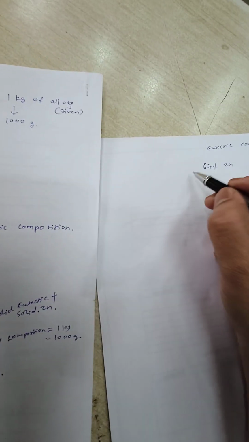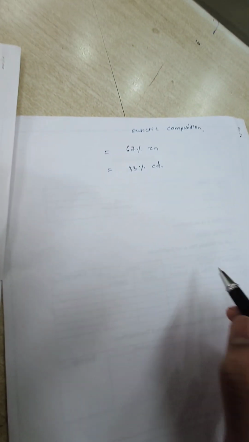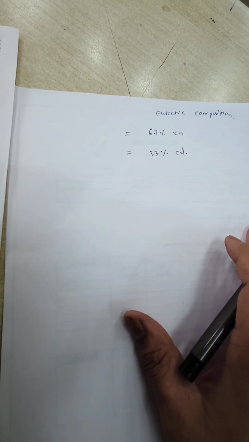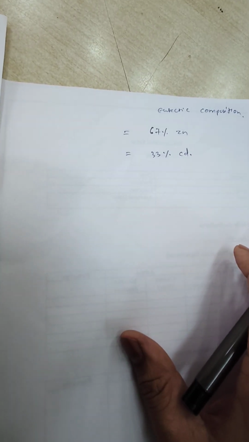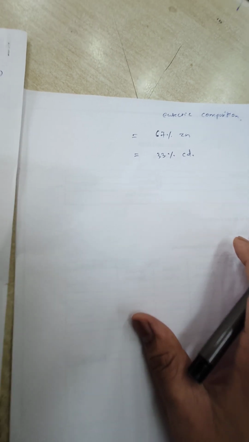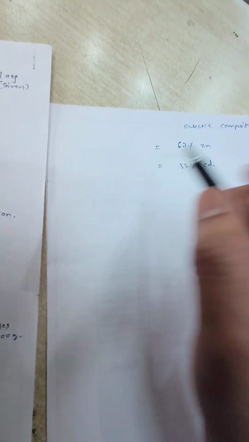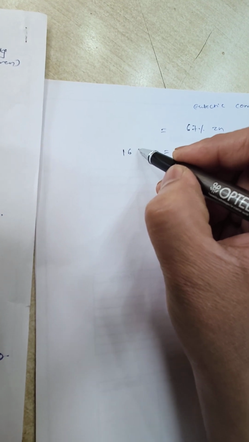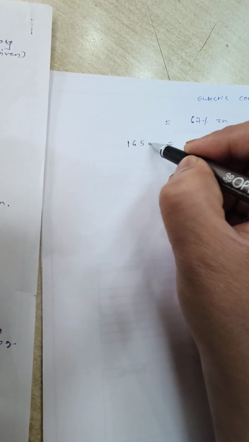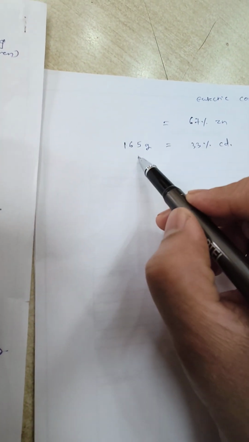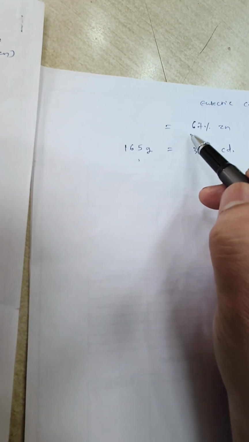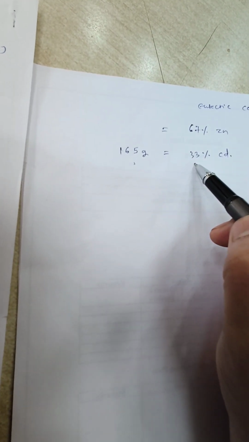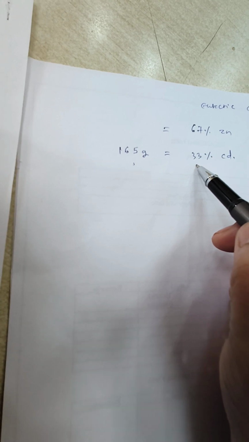Okay, so it's equivalent. As I told you just now, all cadmium will go and form eutectic. No solid cadmium will be present. So what is the weight of cadmium in the alloy? It will be 16.5%, or you can say 165 gram. So all cadmium will go and form eutectic. So this is the composition of the eutectic. Cadmium will be present in the eutectic composition.